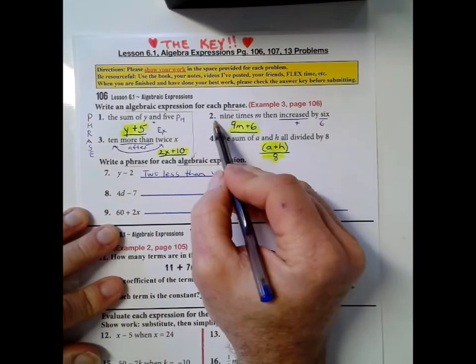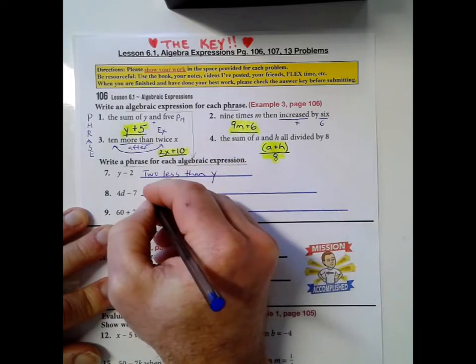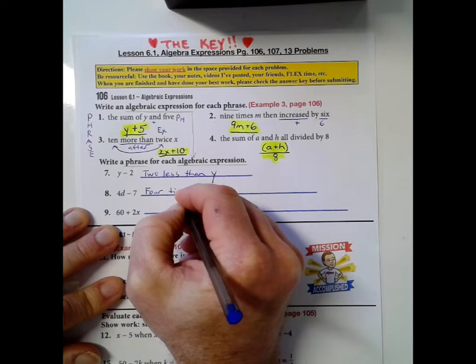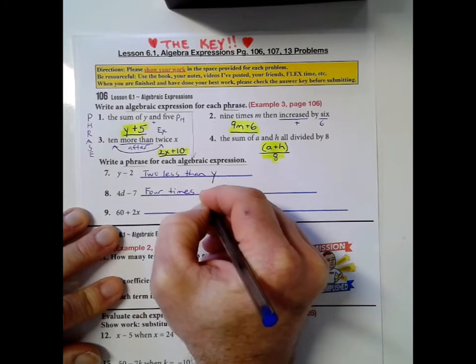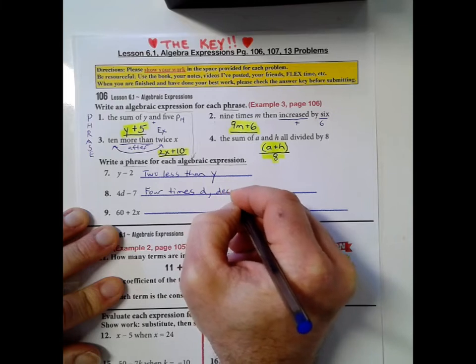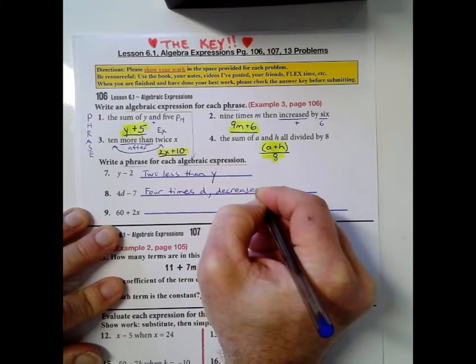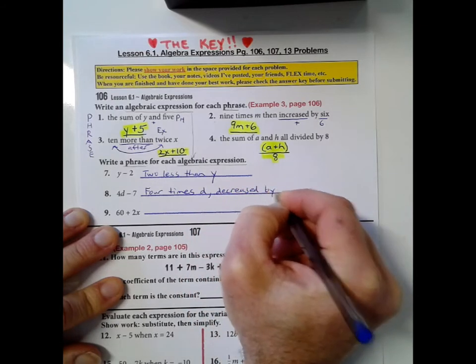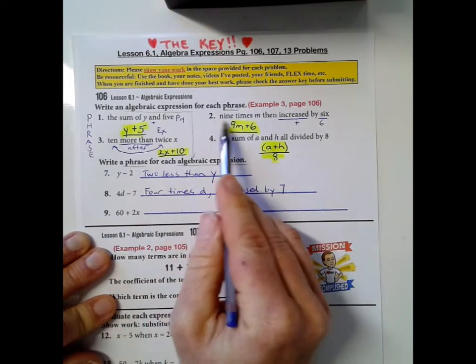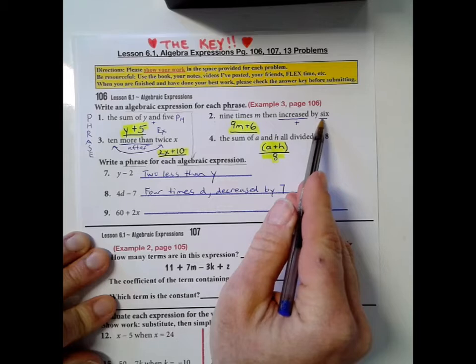Or if I want to follow this example, I can say 4 times d decreased by 7. Does that make sense? I just chose to do it like this one because here's a good example of how to do that right there.